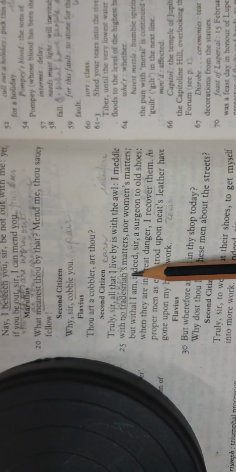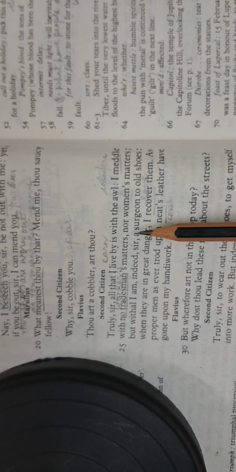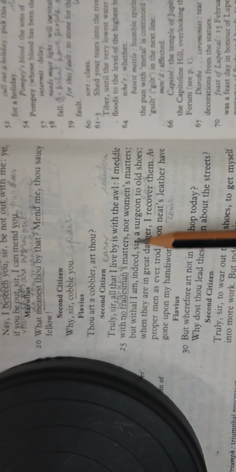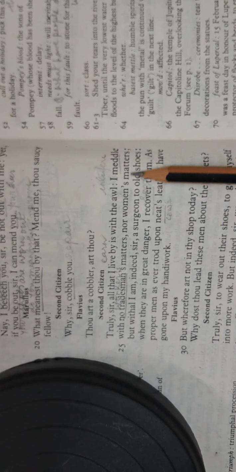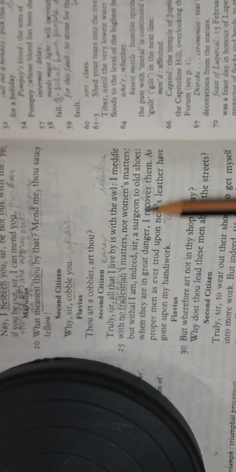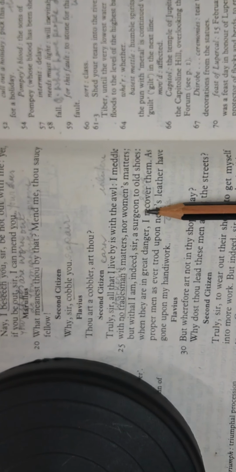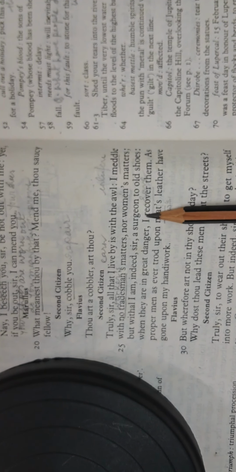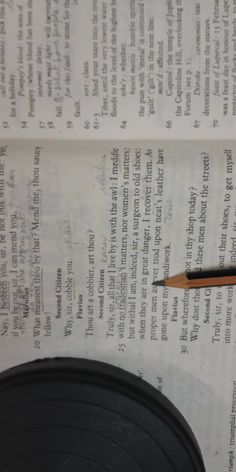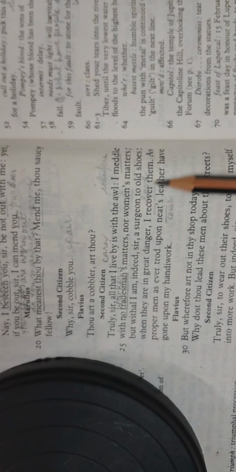I meddle with no tradesman. I don't interfere with others' trade, with others' business, nor any affair of woman, nor woman's matter. But withal, I am indeed a surgeon. So he compares himself with a surgeon. He explains in a medical term that I am a surgeon of old shoes. When they are in great danger, when they are worn out or in bad shape, I recover them.